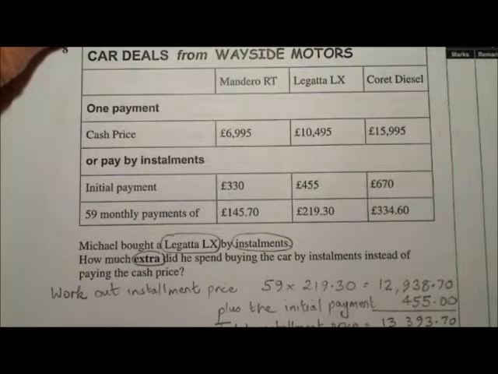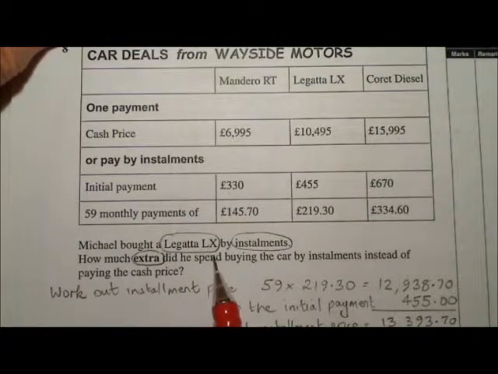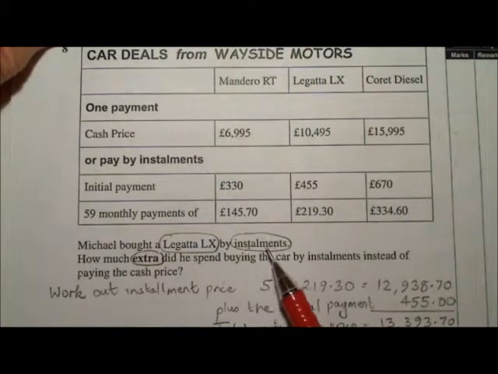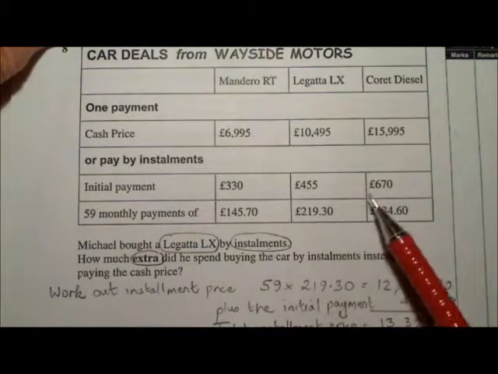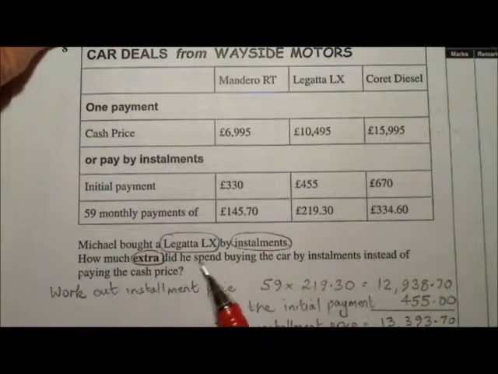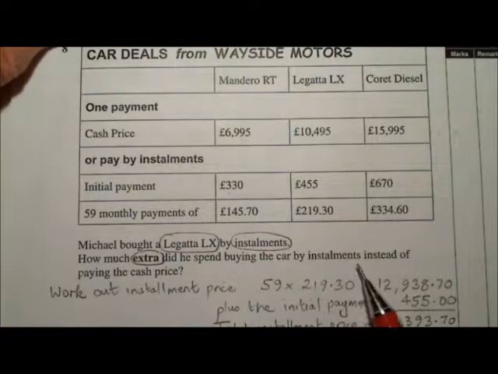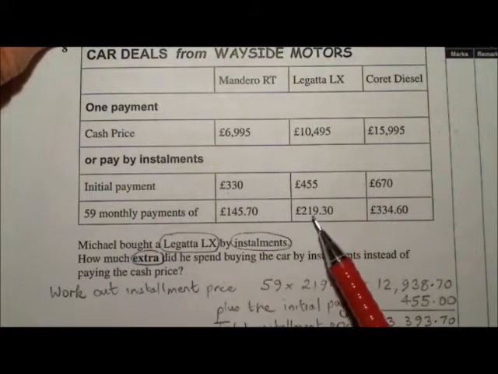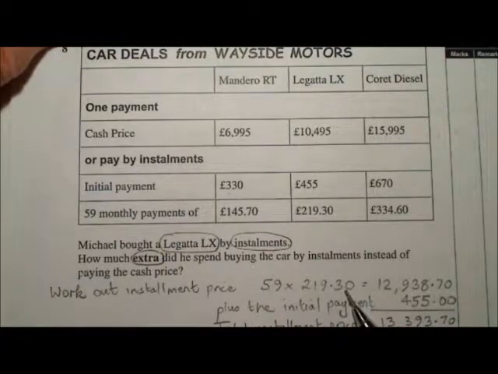Okay, so I've circled the key bits of information in this question 8. So the car we're interested in is a Legato LX. That's this column here. And Michael bought it by installments. So we're looking at this information here under the installments section. So how much extra did he spend buying the car by installments instead of by cash? So first of all, we need to work out the installment price. So hopefully you can see by installments it's 59 monthly payments of £219.30. We can work that out there using our calculator.